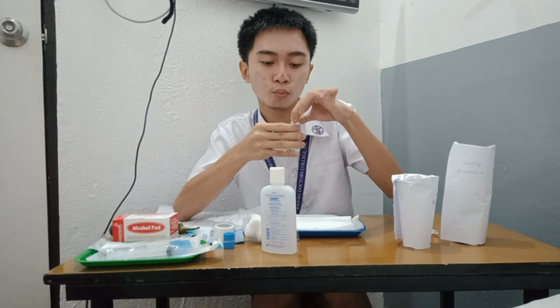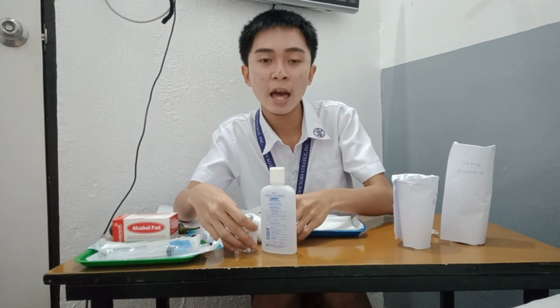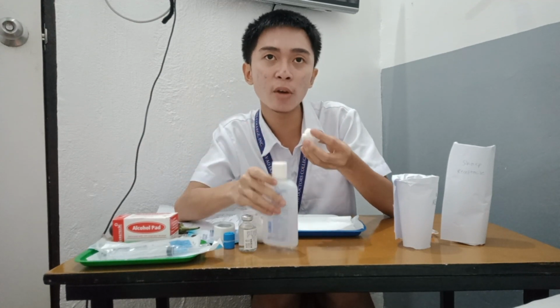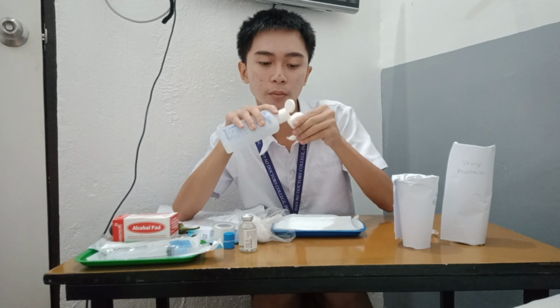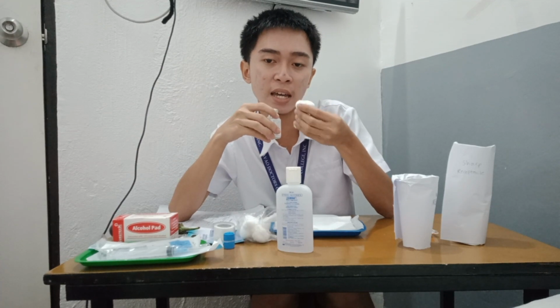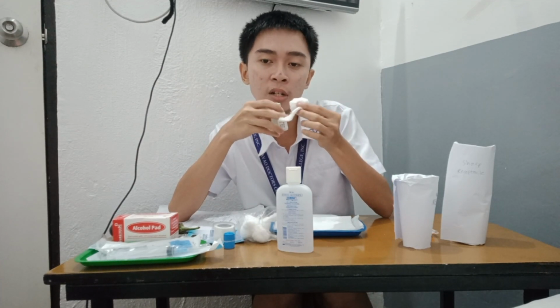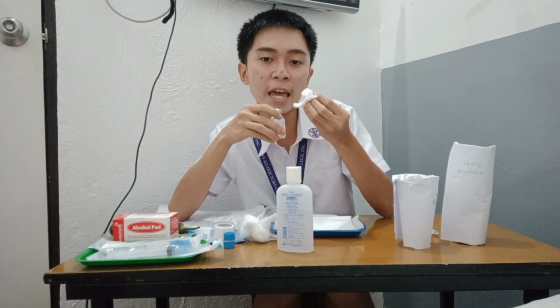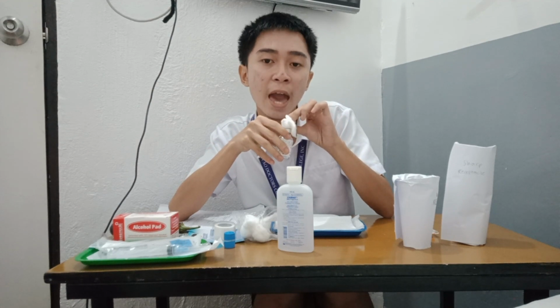Mix the solution if necessary by rotating the vial between the palms of the hands and not by shaking. And remove the protective cap. And clean it with an antiseptic wipe or by rubbing in a circular motion. So I already opened the covering of the vial, and I'm going to clean the rubber cap with the use of the cotton balls which are soaked in alcohol in a circular motion, and discard the cotton ball.